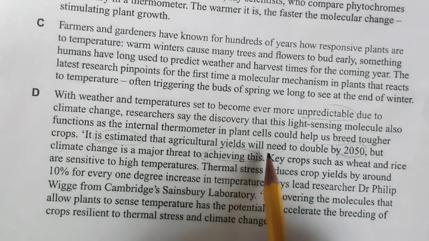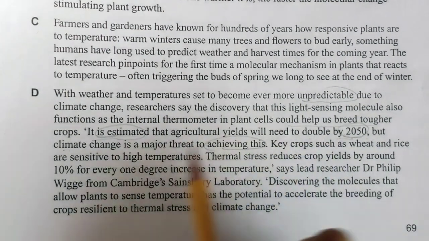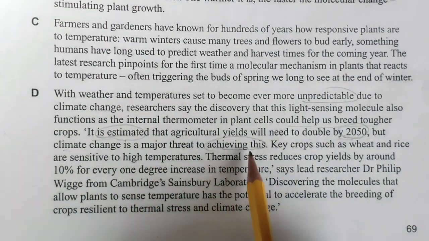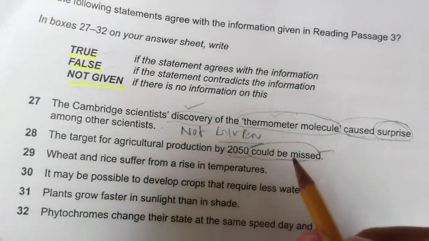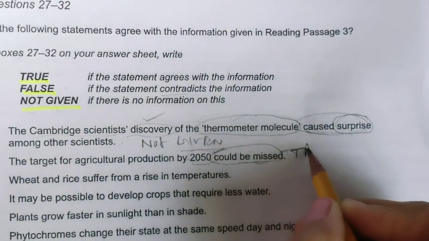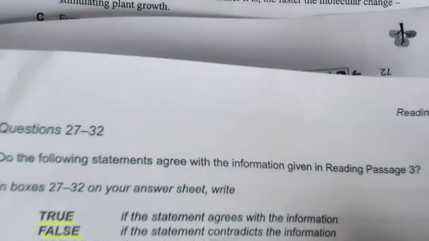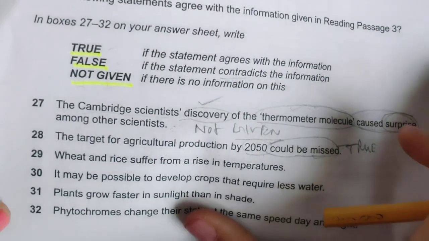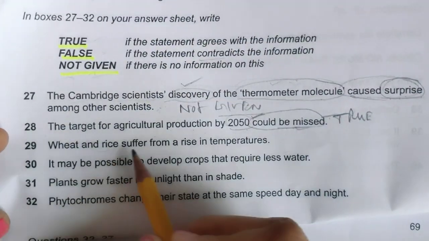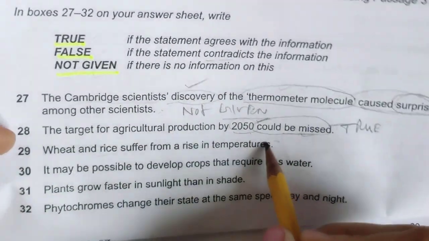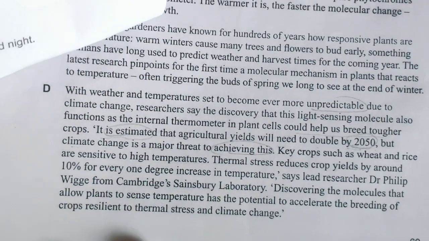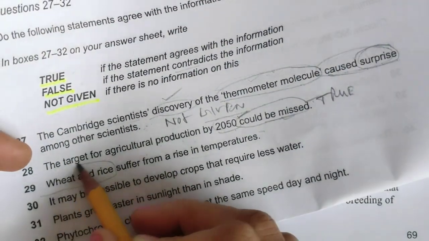Yes, they are right. Actually, we'll need to double, but climate change is a major threat to achieving this. So I will be just putting it here. Yes, true. Okay. So for the next question, wheat and rice. The statement is: wheat and rice suffer from a rise in temperature. So let's look at the next sentence. Wheat and rice is my keyword.